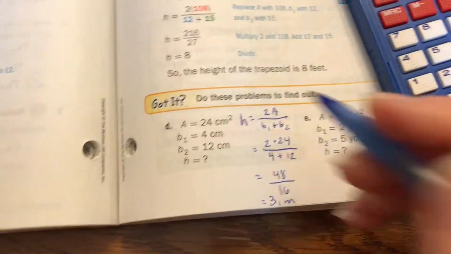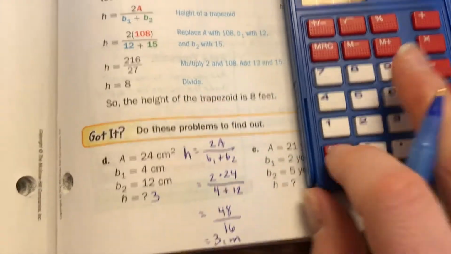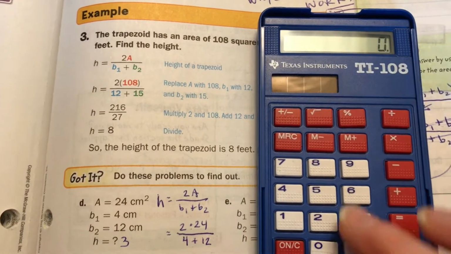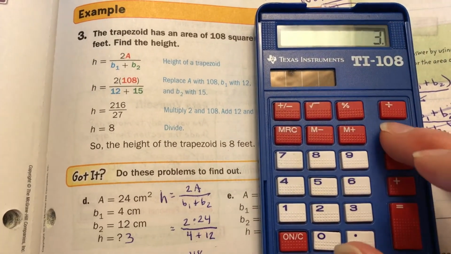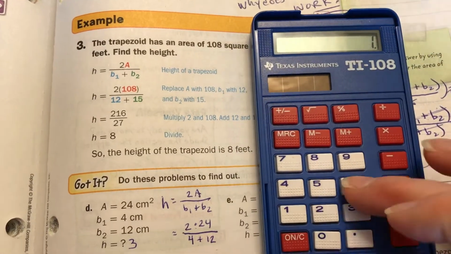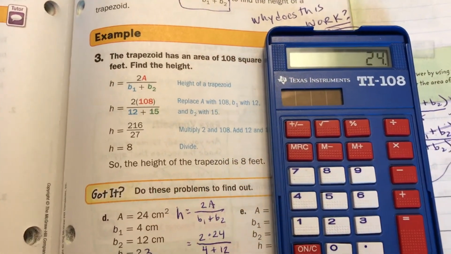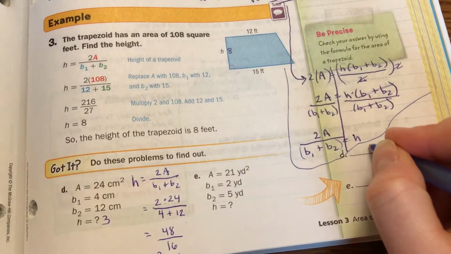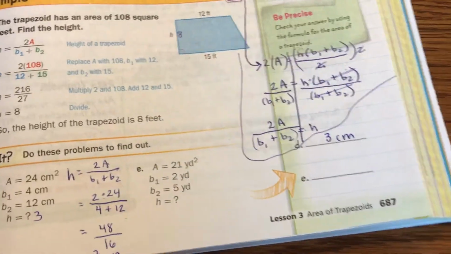And we can check that by doing half times height times the sum of both bases, which was 16, and that gave us the 24. So 3 centimeters is the height.